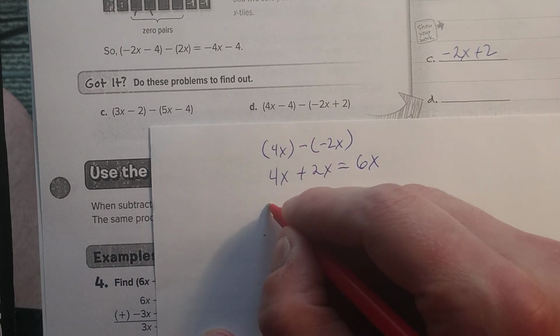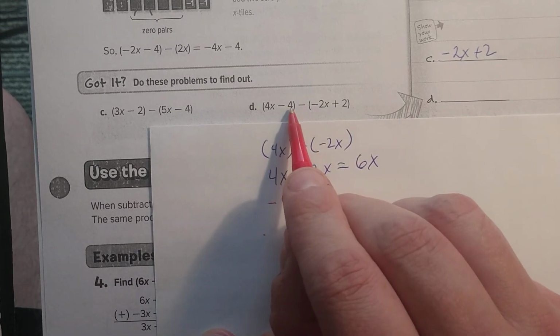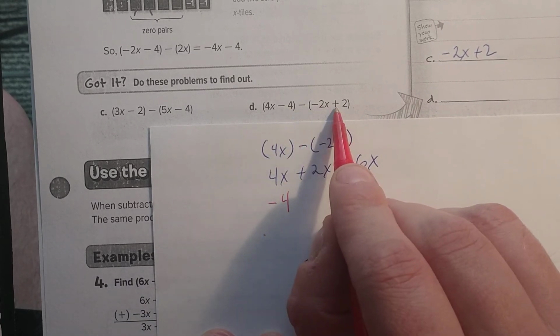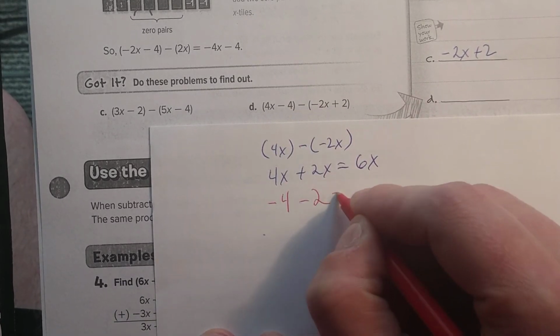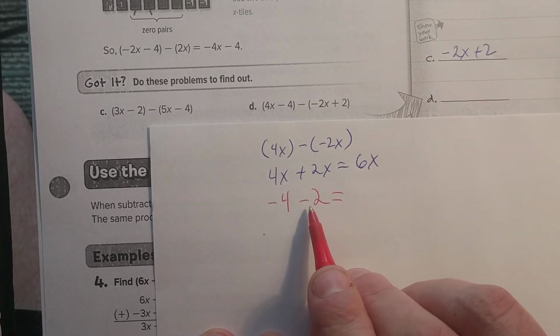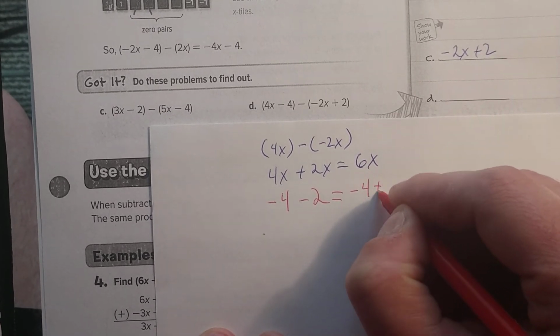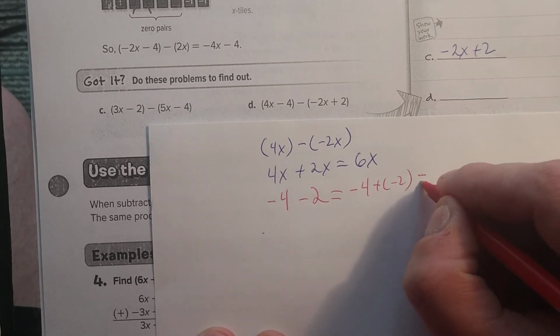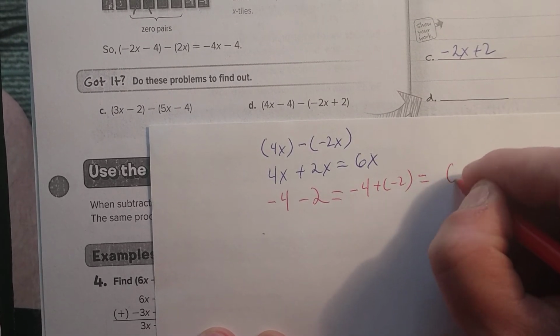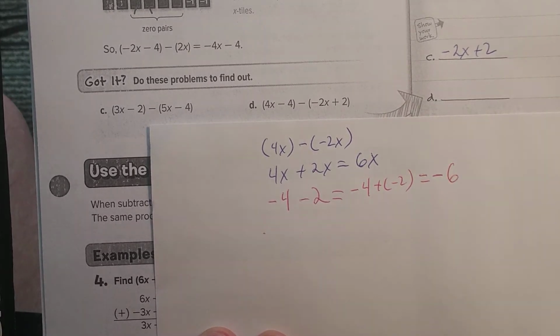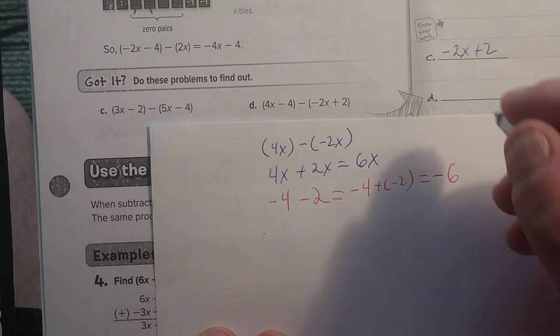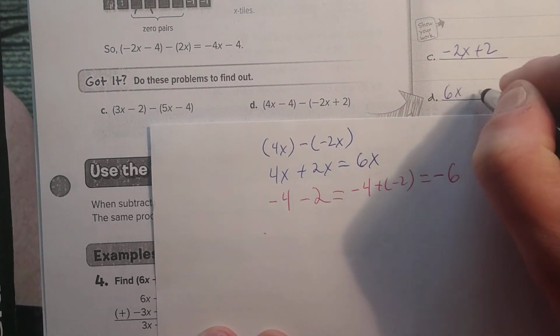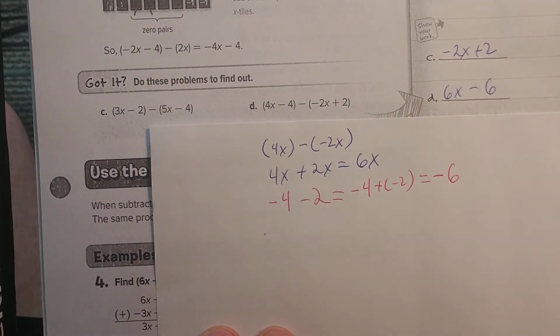For the next part, however, I do have a negative 4 minus a 2. Negative 4 minus 2, I'm going to add the opposite. So negative 4 plus negative 2, signs are the same, so I just add them. I get a 6, but they're both negative, so I get a negative 6. So then your answer for this should have been 6x minus 6.